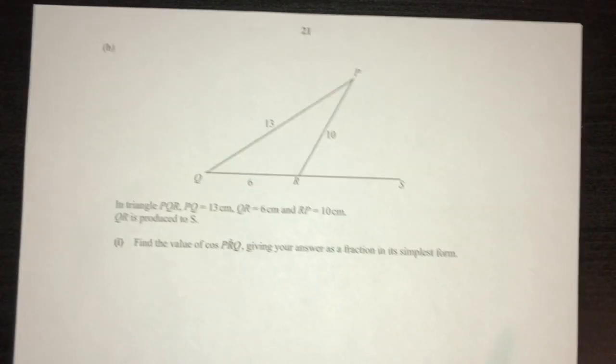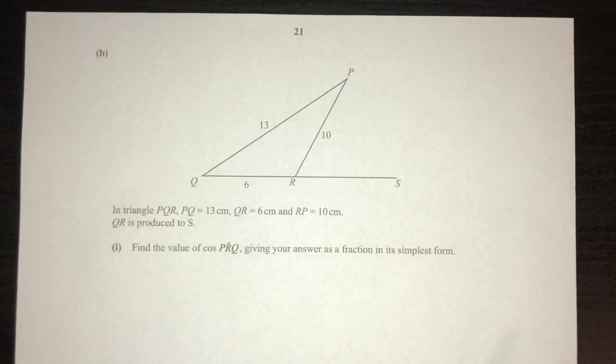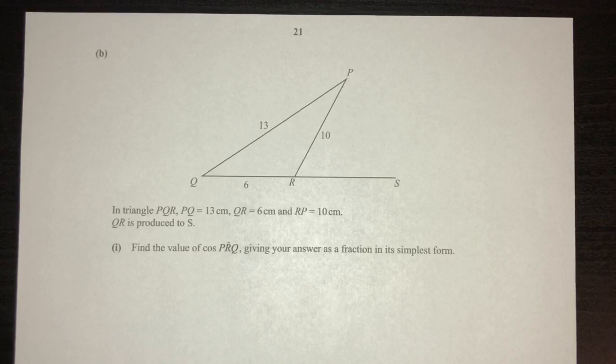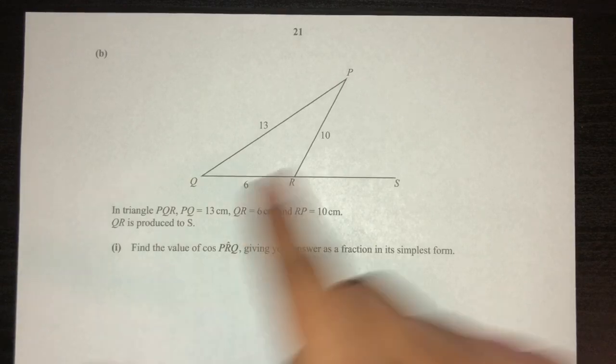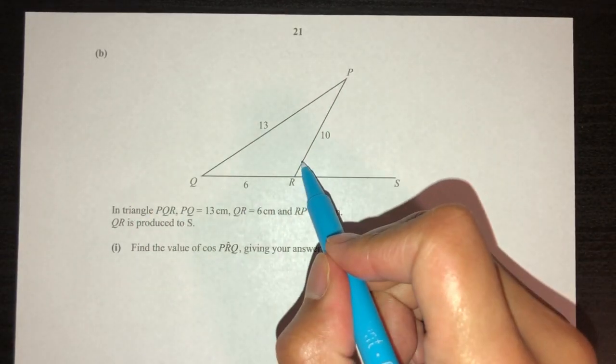Let's move on to part B of this question. So here we have a triangle as well, PQR, and we have PQ 13, and we have all the sides of the triangle given to you, and QR is produced to S. Okay, now part 1, we have to find the value of cos PRQ, giving your answer as a fraction in its simplest form. So let's see how you can find that. So PRQ will be this angle.